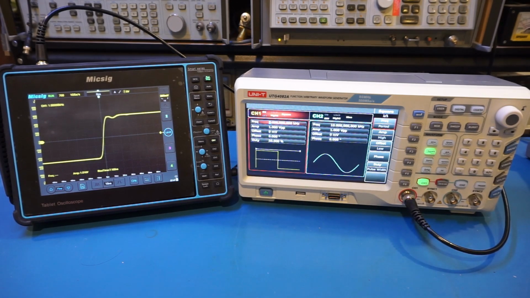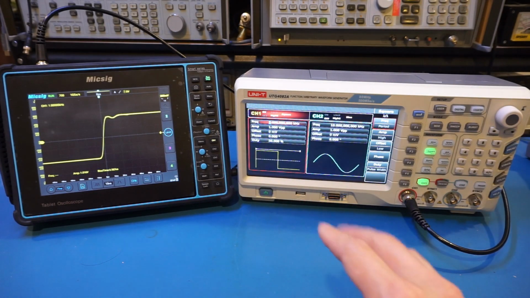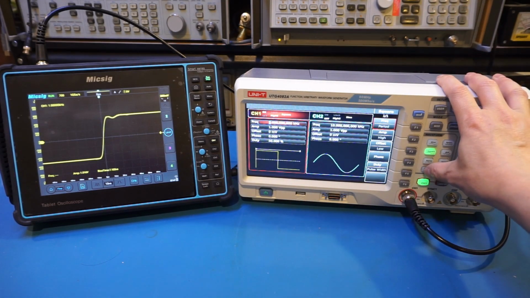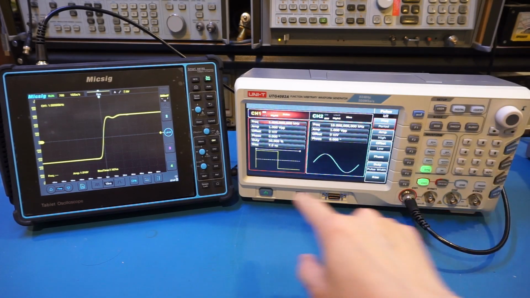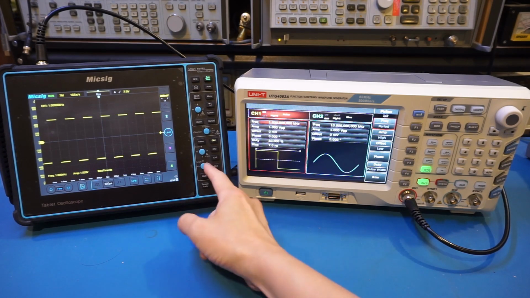And as I mentioned, in the square wave mode, the rise time is fixed, but you can change the rise time if you change to pulse mode. So let me demonstrate that. For example, right now we're in pulse mode. Everything is exactly the same. As you can see, this is still a square wave because right now we're at a duty cycle of 50%.